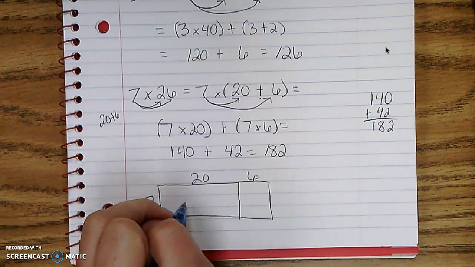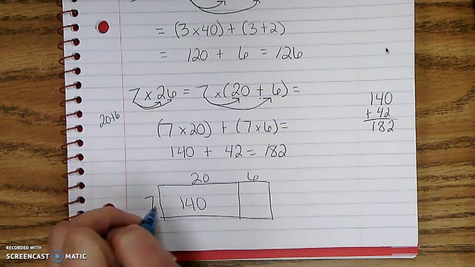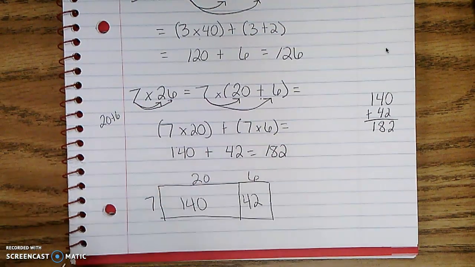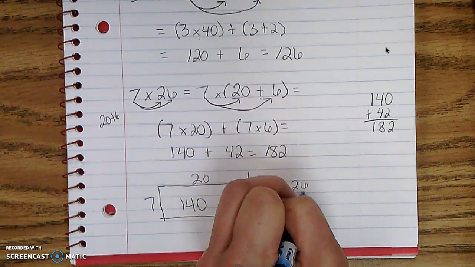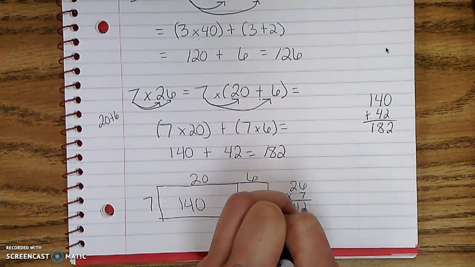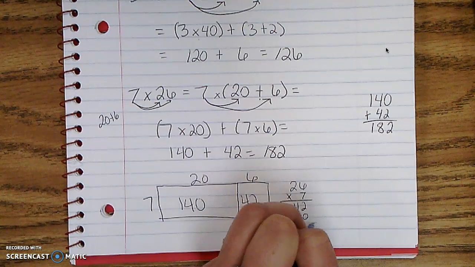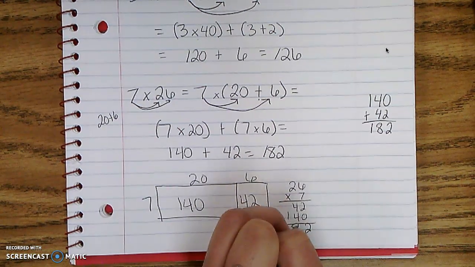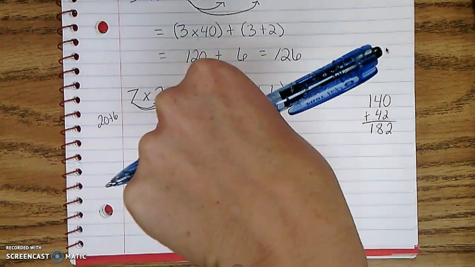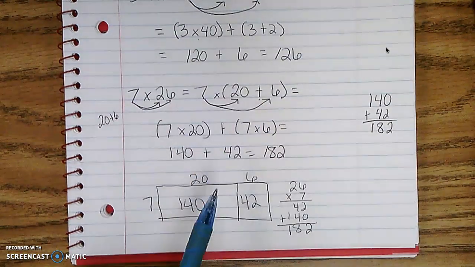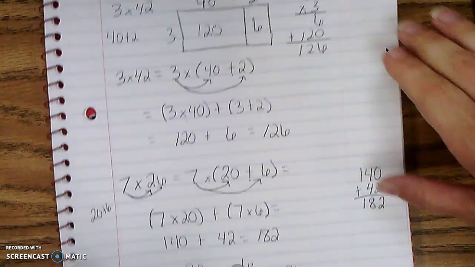So 7 times 20 is 140. 7 times 6 is 42. And then I would come over here and add those. And so once I add them, so you can see it, this is making the area model without the picture.